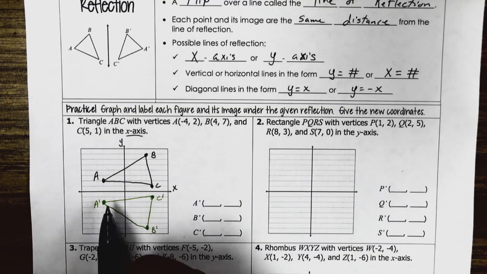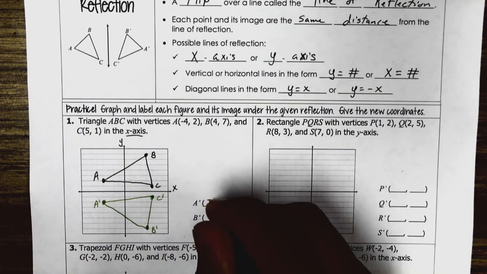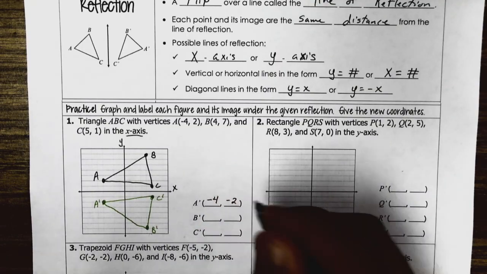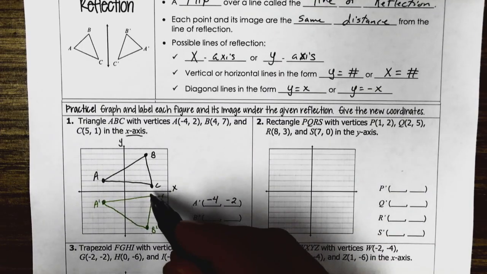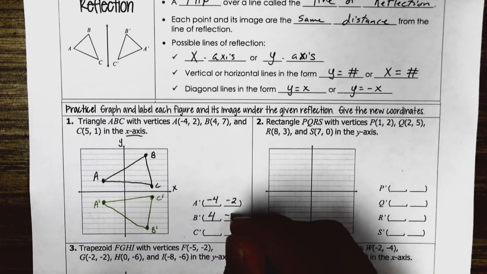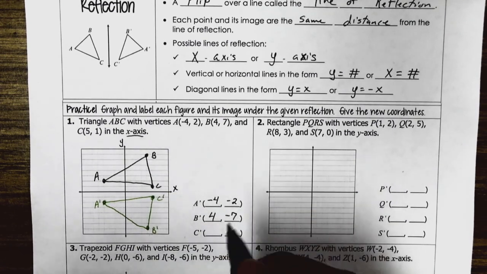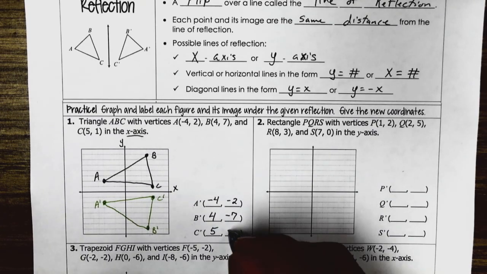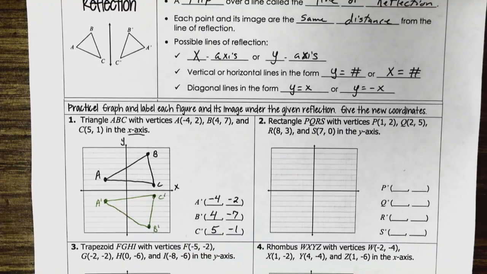A prime is at (-4, -2). B prime is at (4, -7). And C prime is at (5, -1). Okay, so that is the simple way of reflecting the image.